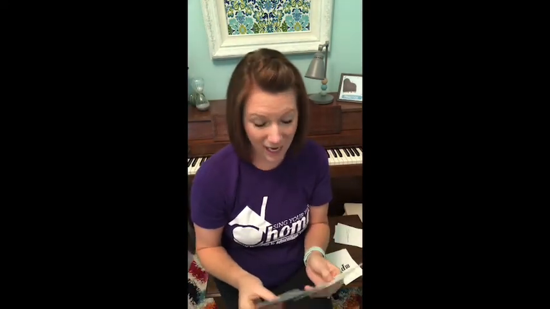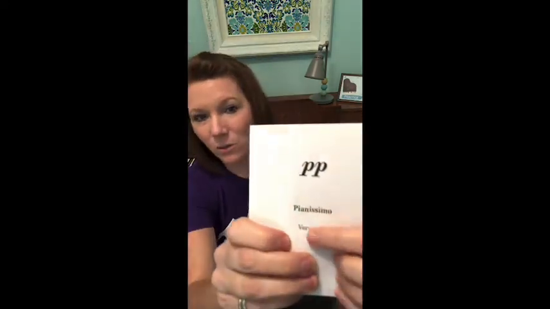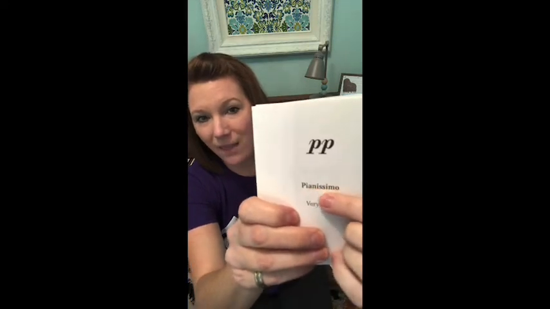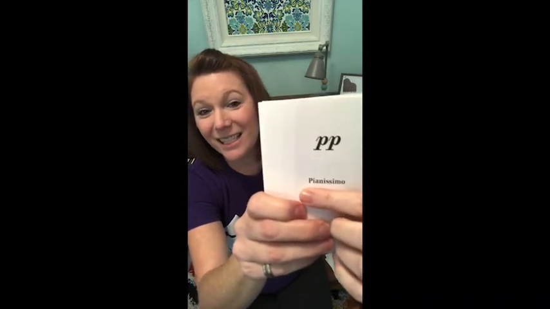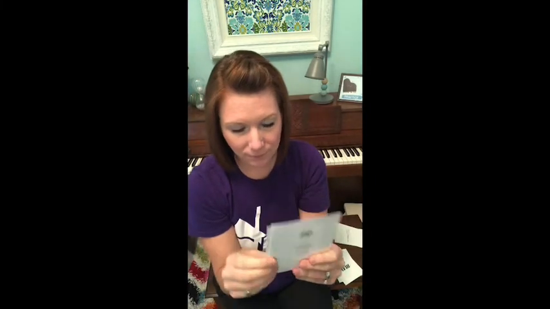So what would we say in our music if we wanted it very, very quiet? Well, we're going to put another P in front of our symbol. So two P's together means very quiet. The music word starts with the word piano, and then we add this ending called issimo, okay? So together it says pianissimo. I want you to mostly practice today that the two P's means very quiet.